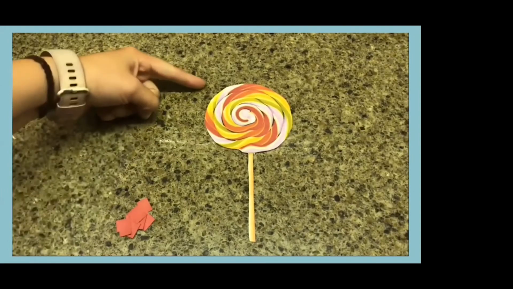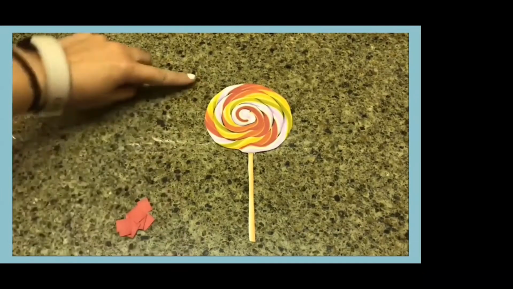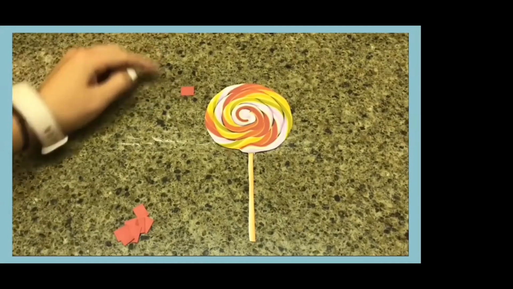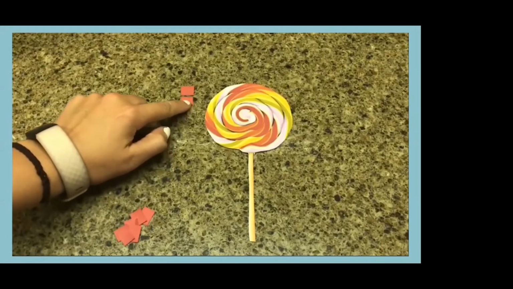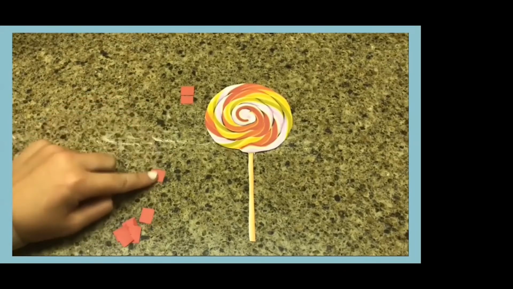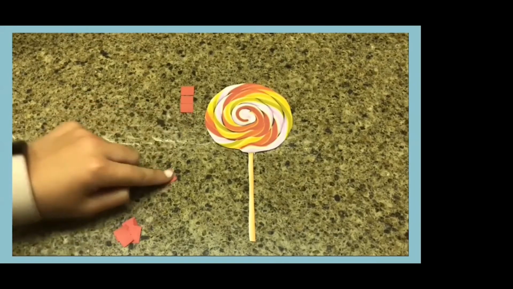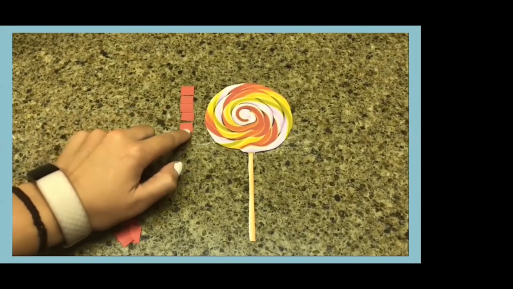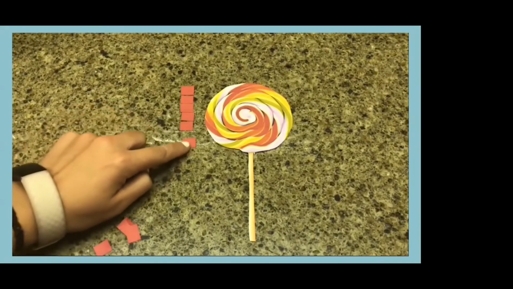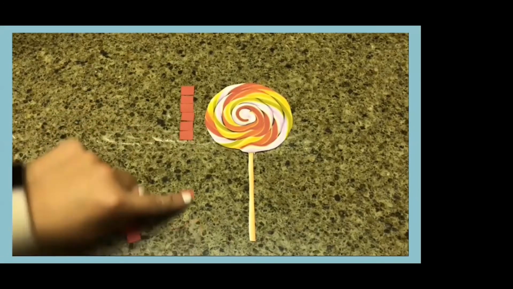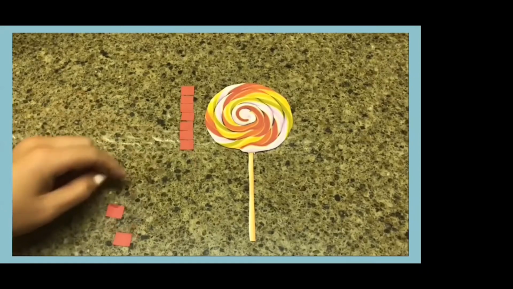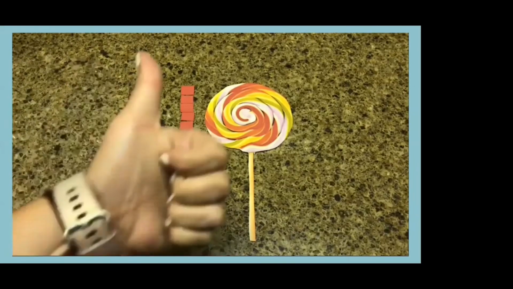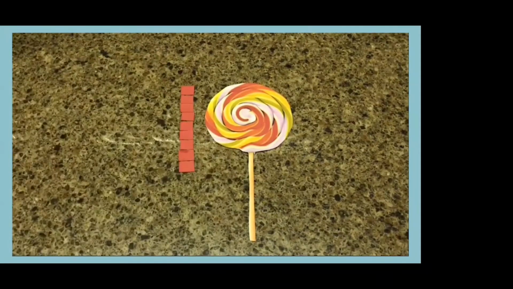So to start off, we've got to start at our endpoints, right? There and there. Perfect. So we're going to start right there with our first red centimeter cube. There we go. So 1, 2, a little tricky, 3, 4, 5, 6, 7, 8, and 9.